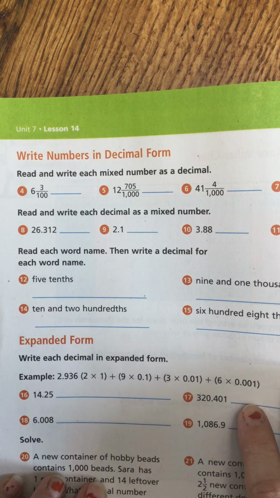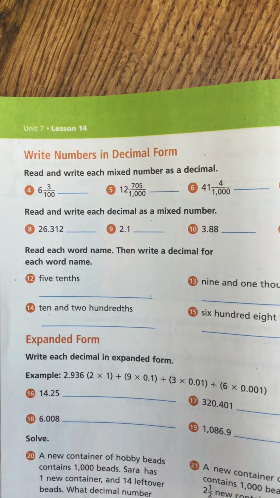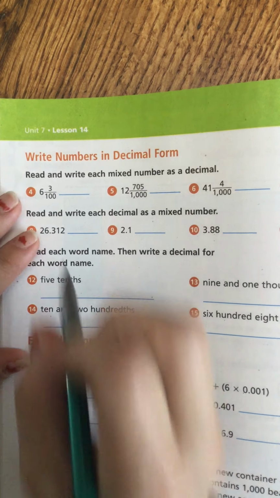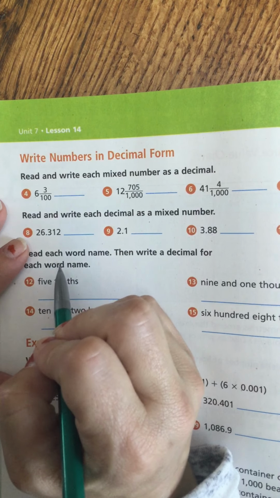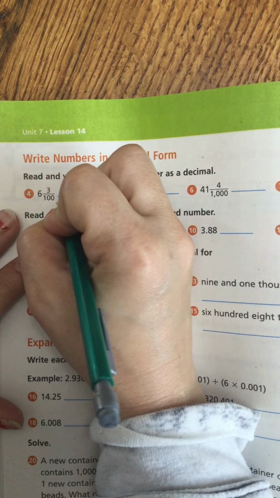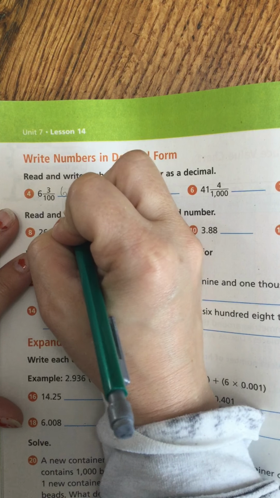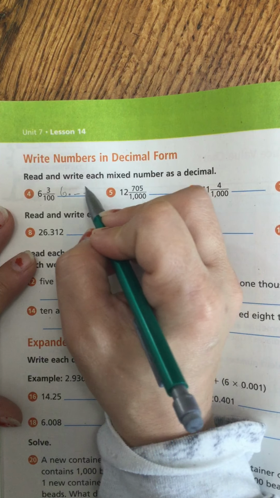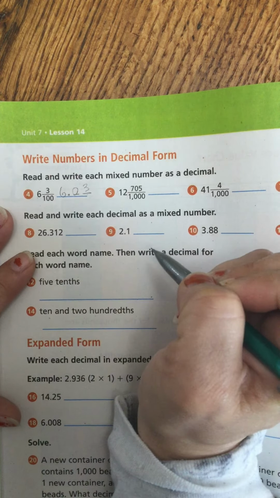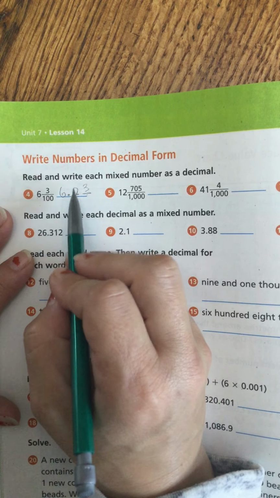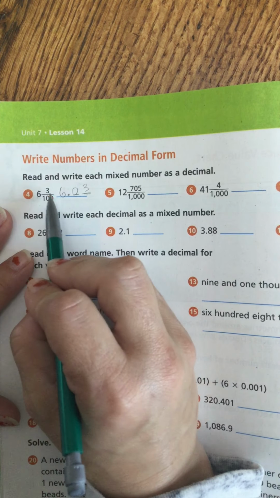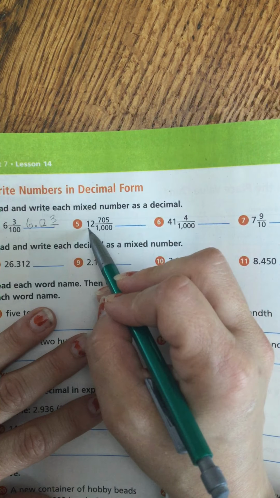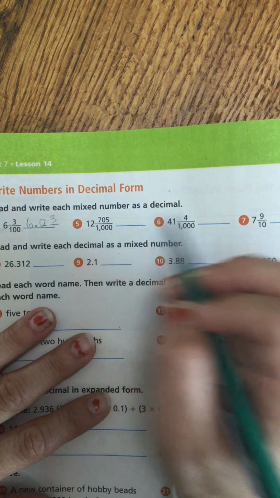Read and write each mixed number as a decimal. So, remember, if you can read it, you can write it. 6 and 3 hundredths. The whole number is what goes in front, 6, and when I say and, that's the decimal. 3 hundredths, well, that's the 10th spot, that's the 100th spot. The 3 is going to go in the 100th spot. If I put the 3 right here, it'd be 30 hundredths, and that's not 30, it's 3.